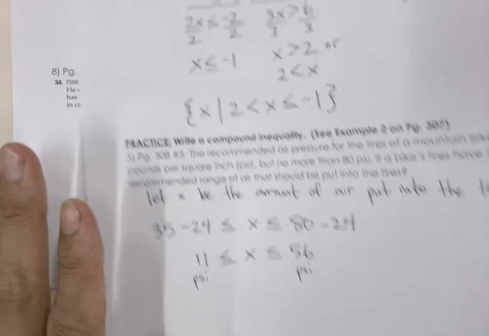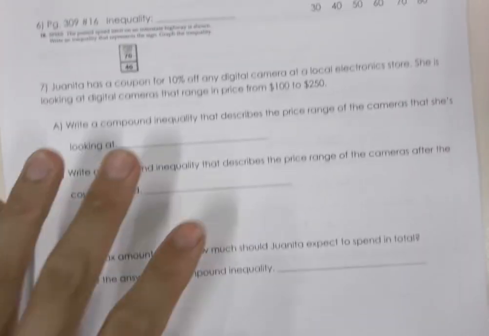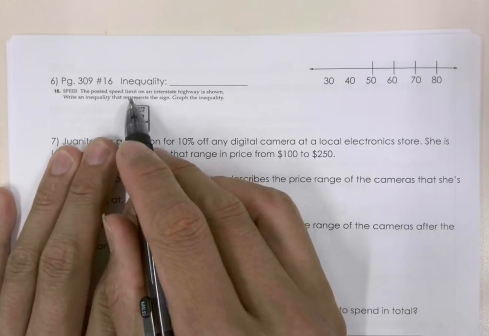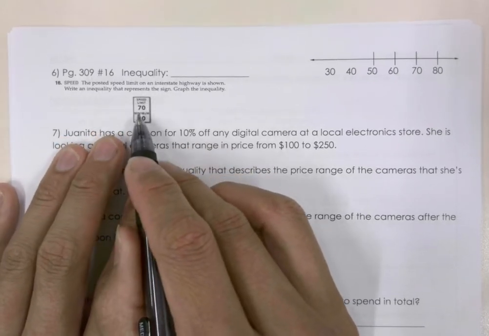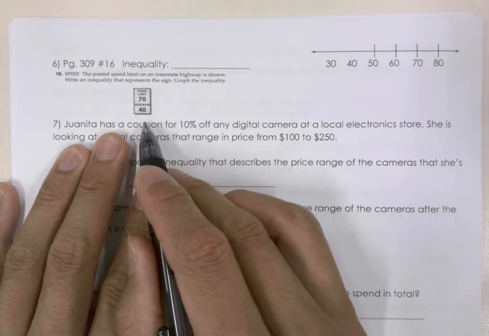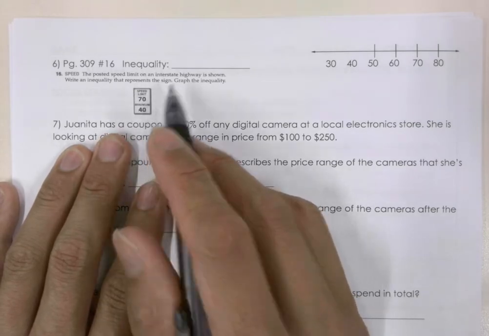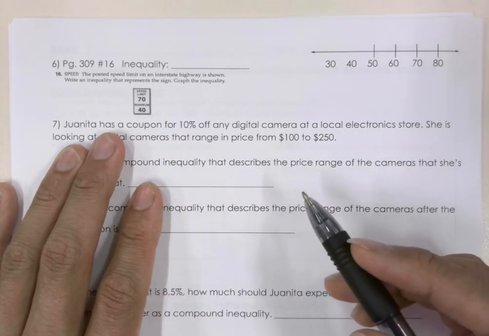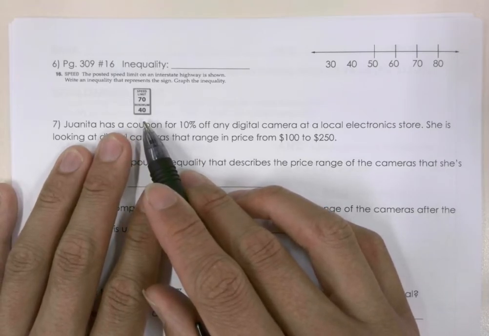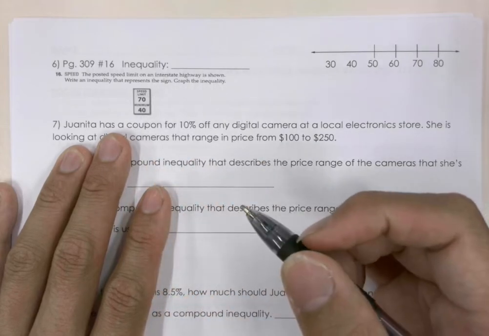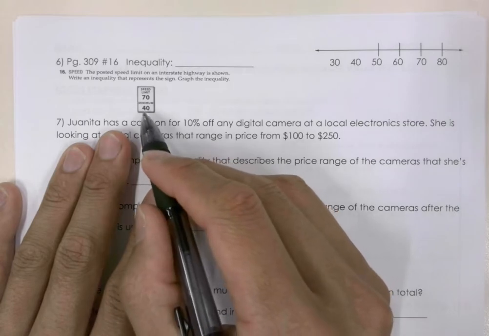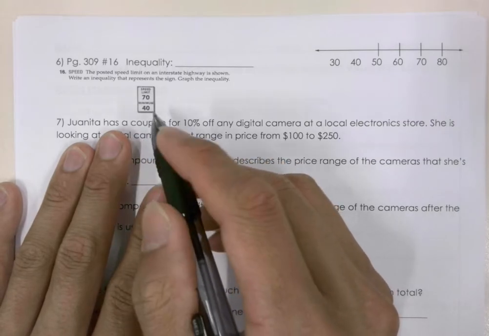So let's go ahead and move on to the next problem. We have the speed posted by a sign that says that the speed limit has a minimum of 40 miles per hour and a maximum of 70 miles per hour. Now we can go 40 miles an hour and still be within the speed limit, and we can travel 70 miles per hour and we could still be in the speed limit. So for this inequality, we need to include 70 and include 40.